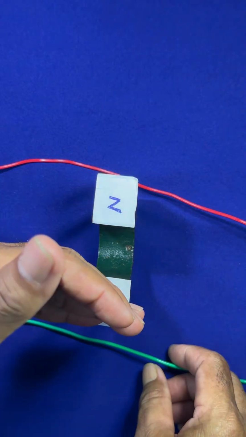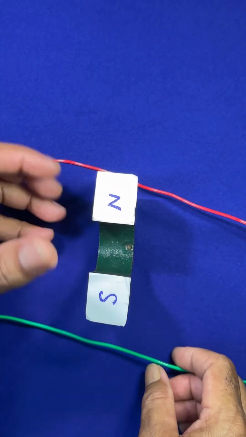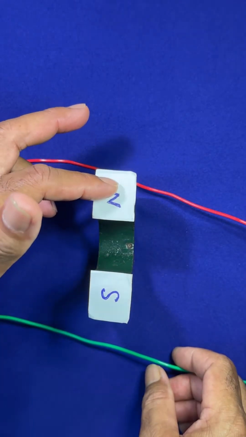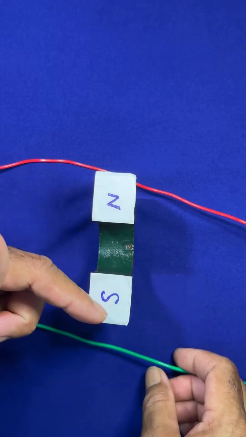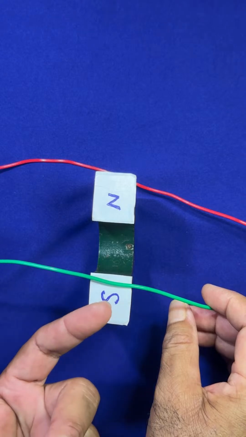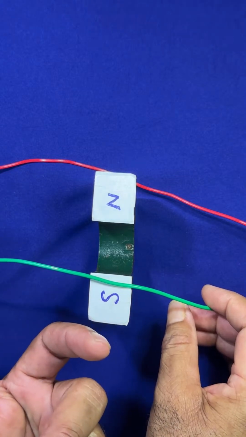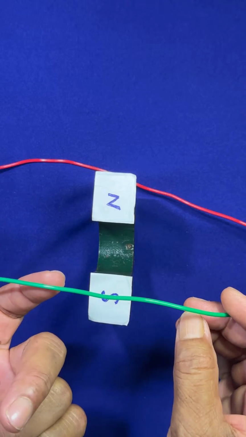See, when north was here and south was here, this green wire was going in. And when I change, north is here, south is here, that means the direction of the field is this way, and the current direction is this way. So it is moving up. That means a force is getting up. Up means it is throwing out.